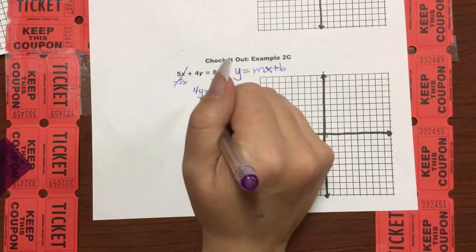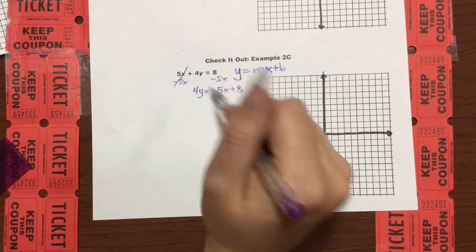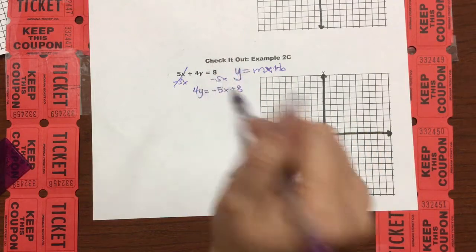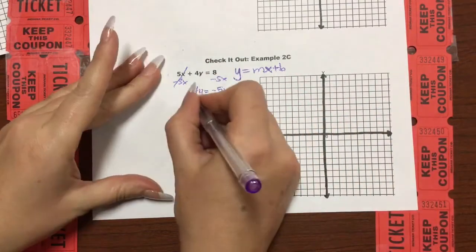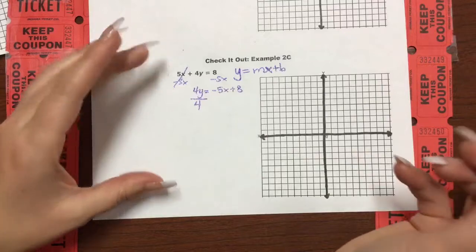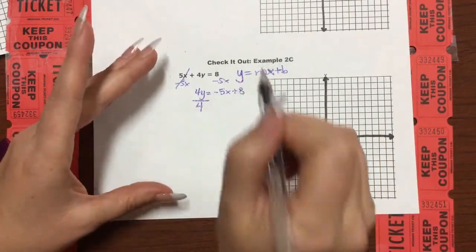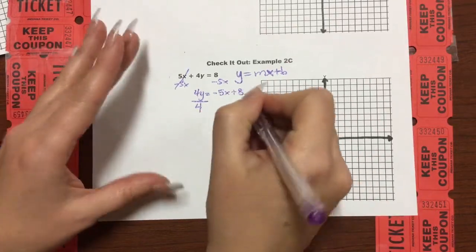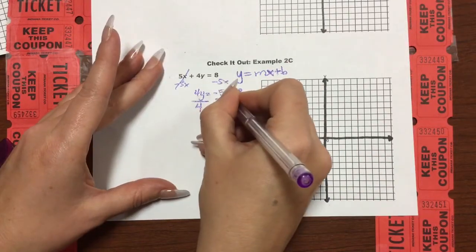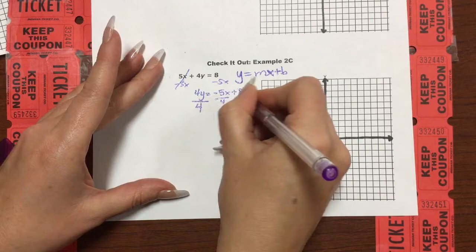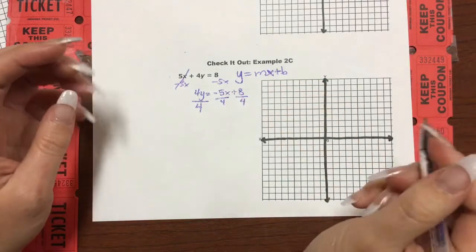Now we have to get y by itself. It's not by itself. It's attached to this 4. And how are they related? They're related through multiplication. So it's time to divide. We are going to divide this by 4. And I want to just divide the whole thing by 4, but I'm not going to do that because I remember that I'm doing linear equations. And whenever I'm trying to graph lines, I'm going to divide this by 4, and then I'm going to divide this by 4. I'm dividing it in sections.